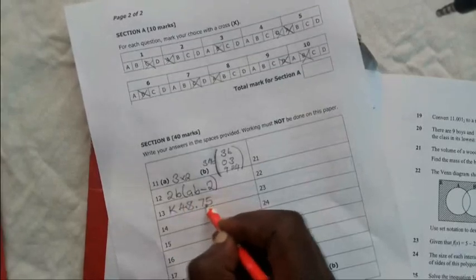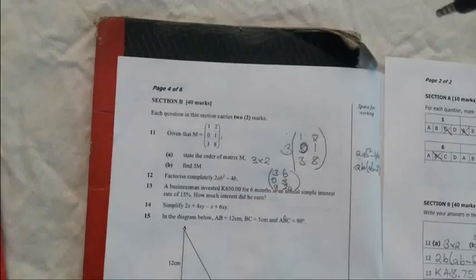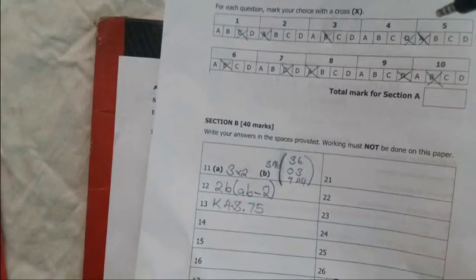This is the answer. This is the amount, the interest the businessman made after investing 650 kwacha. So he made the interest of 48 kwacha 75 ngwe.